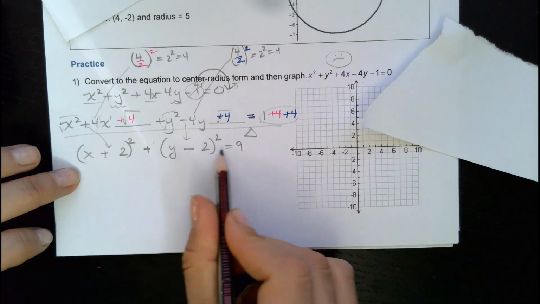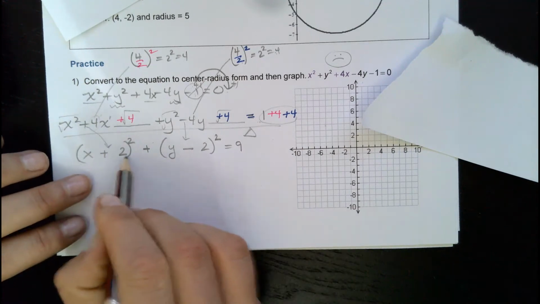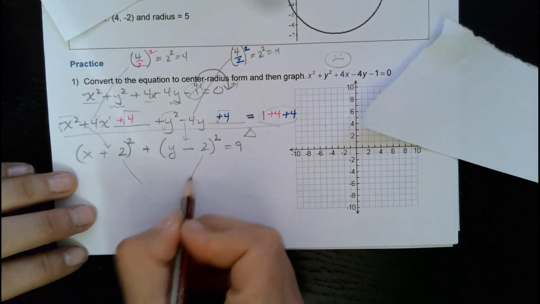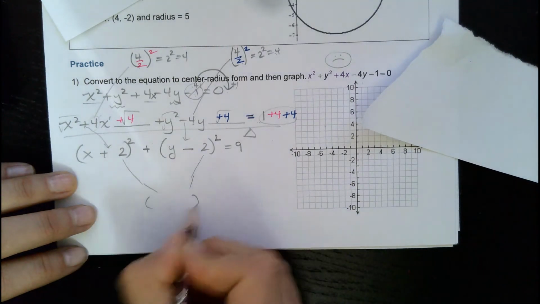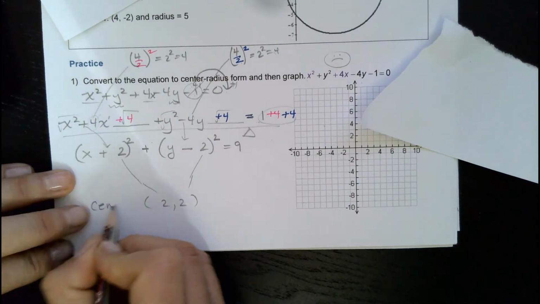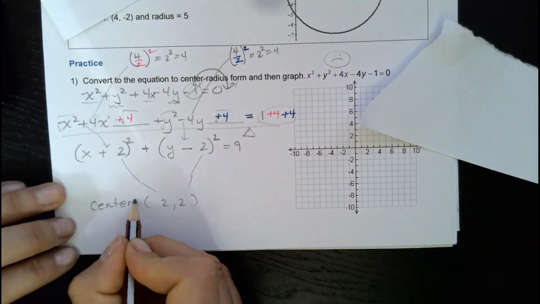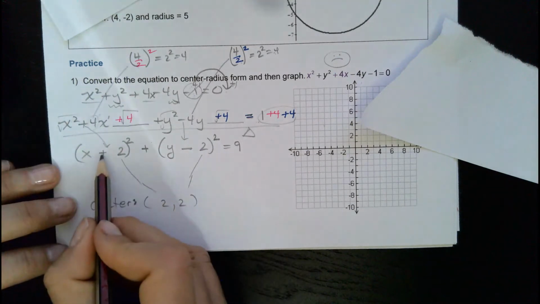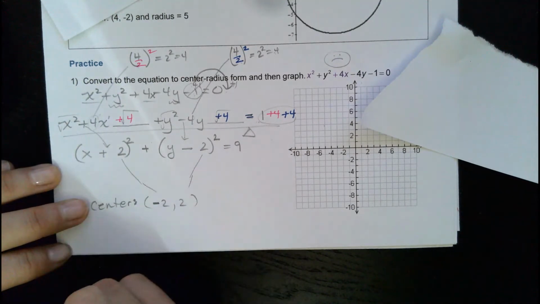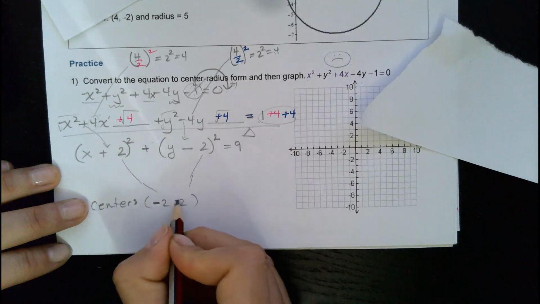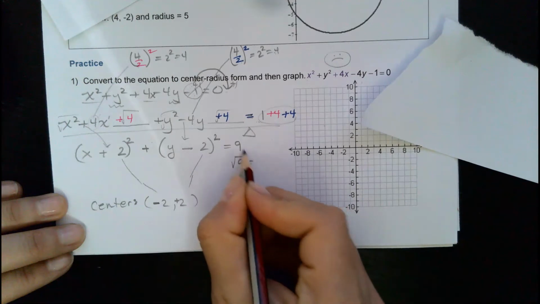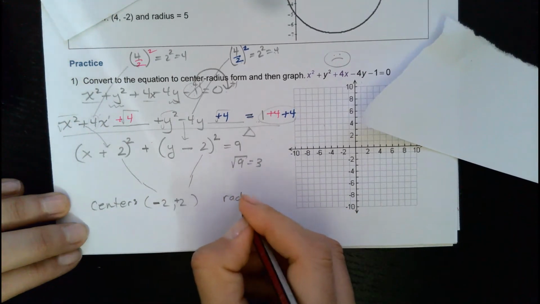Look, it's in the center radius form of the equation for a circle. If I want the center of the circle, I just take these. I go, oh, 2, 2, that's my center. But be careful. You can't just take the numbers. You always have to take the opposite sign. So if this is plus 2, it must be a minus 2. And if this is a minus 2, this one has to be a plus 2. Now to get my radius, I just take the square root of this, and I go, oh, my radius equals 3.